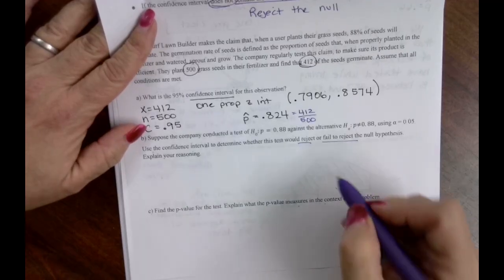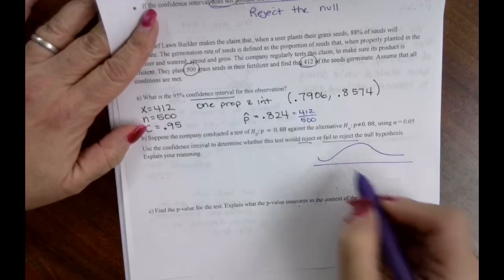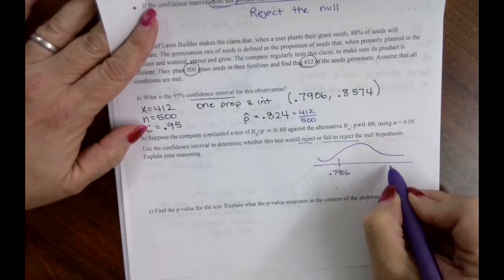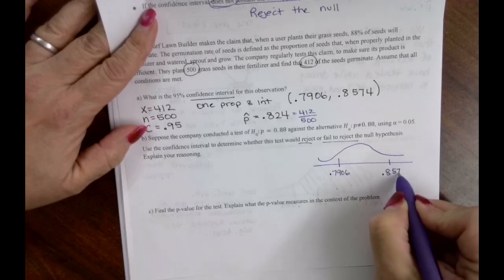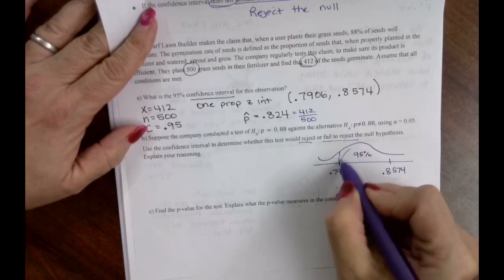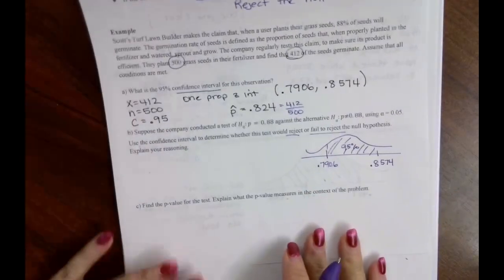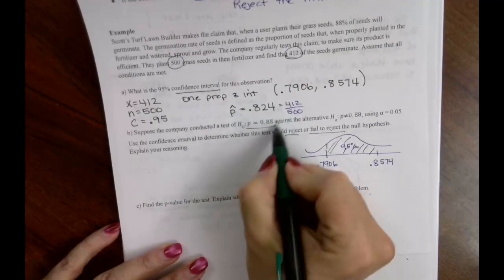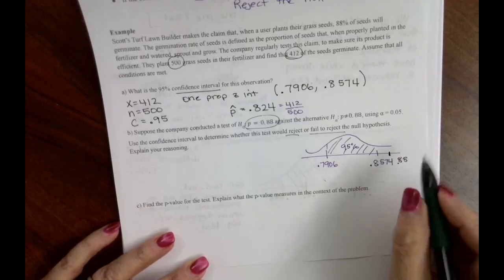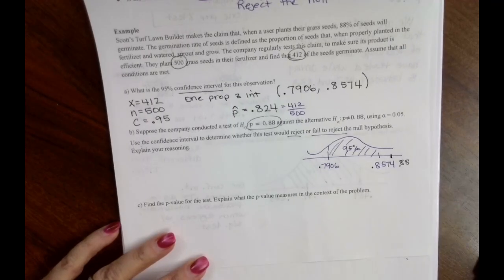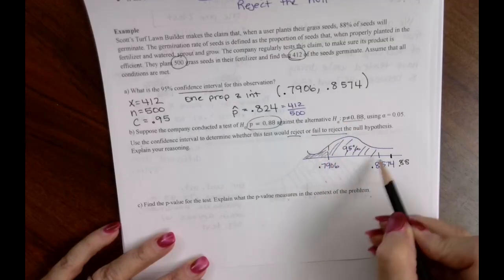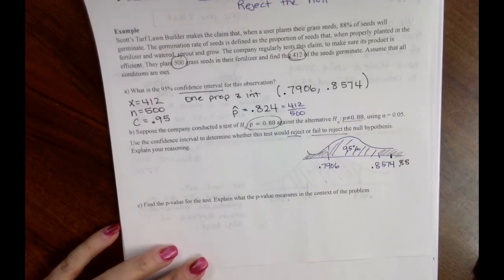Okay, so this is great. This is what we have. We've got this curve. We know that this value is 0.7906, and this value is 0.8574. Okay, this is my 95% confidence region. So that's this region that's right here. And the value that we have here is 0.88. Well, our 0.88 value is going to be over here. Now remember, what we're saying is it's not this. So this is a region that we care about, and this is a region that we care about.